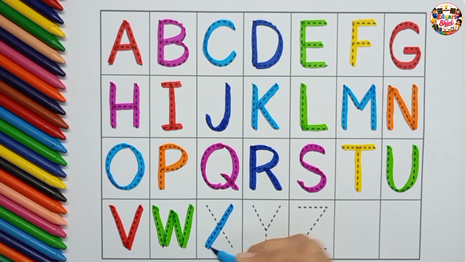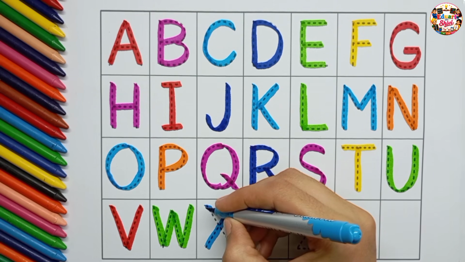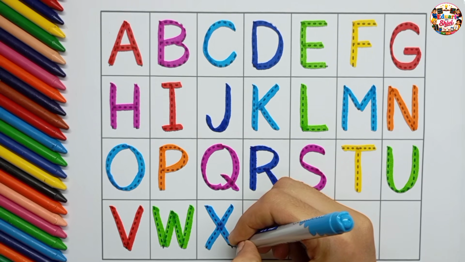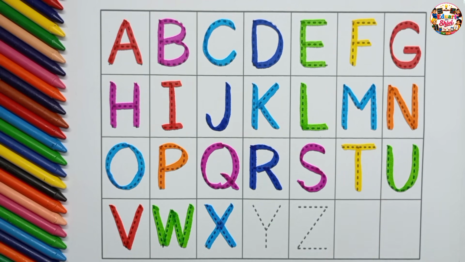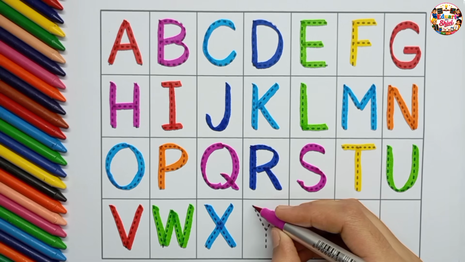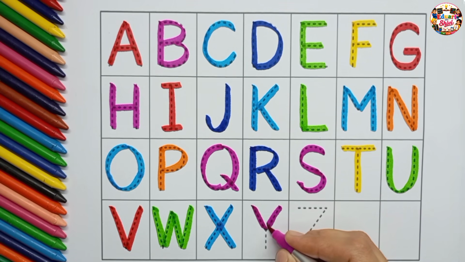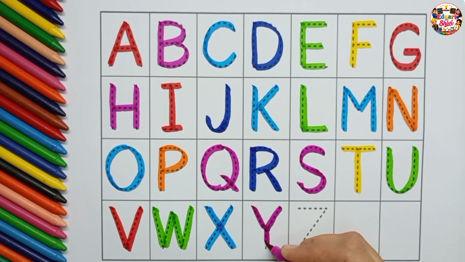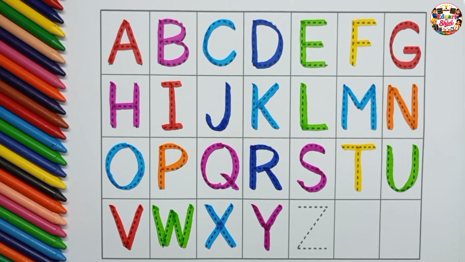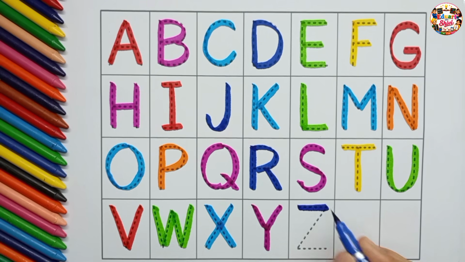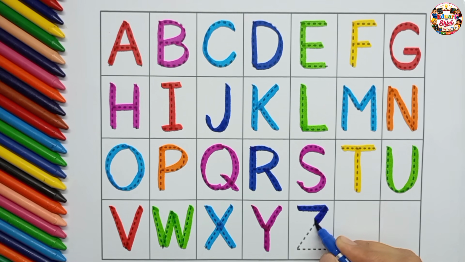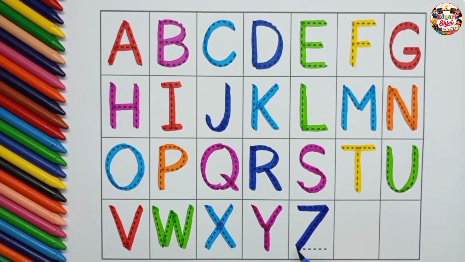X. X for Xmas tree. Y. Y for yacht. And the last one is Z. Z is for zebra.